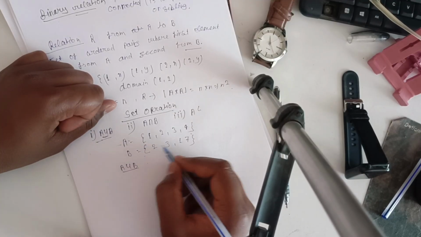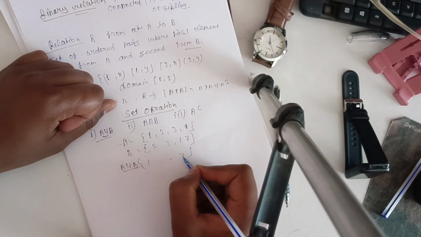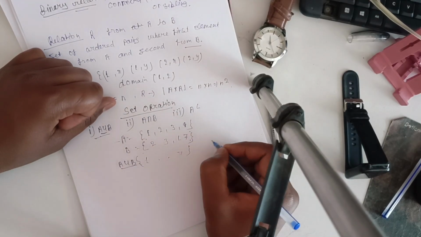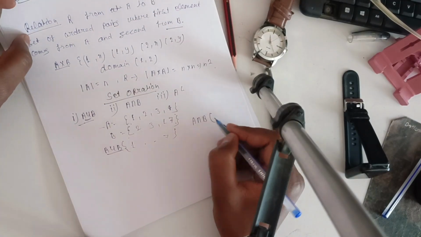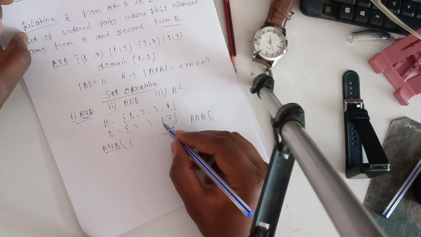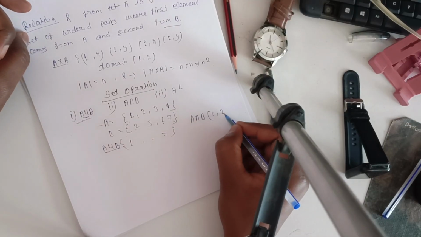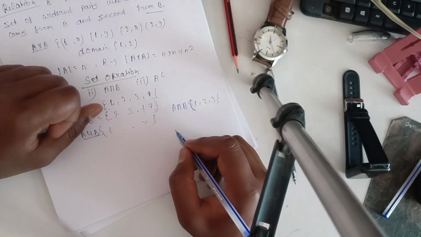Everything from both I will write here: 1, 2, 3, 4, 7. And now what is A intersection B? Intersection means common. What is common here? In 1 2 3 4 and 2 3 1 7, 2 and 3 are common, 1 is also. So 1, 2, 3 is common. So I'll take this. Okay.